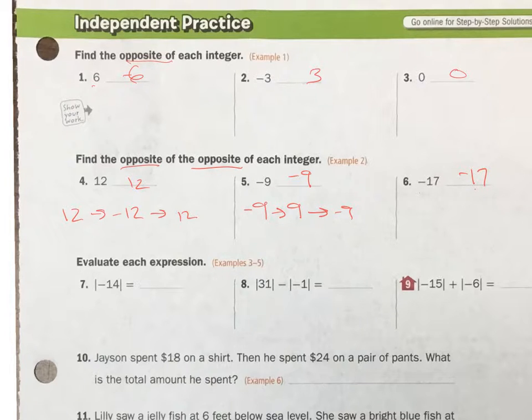Number 7, evaluate each expression. So we have these two lines here. It's all about absolute value. The absolute value of negative 14, how far? If you think about temperature, if it's negative 14, how far is negative 14 from 0? It's 14 degrees. Or 14. Okay. The absolute value of 31 is 31. The absolute value of negative 1 is 1. And then you bring this sign down. Negative 31 minus 1 is 30.